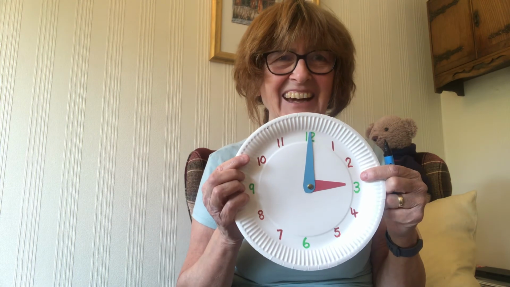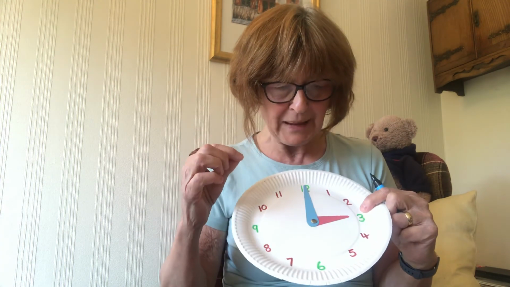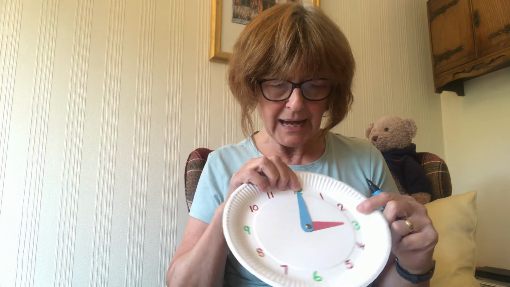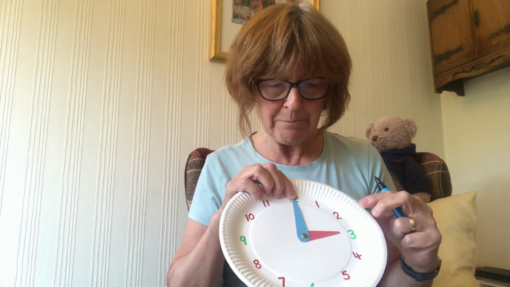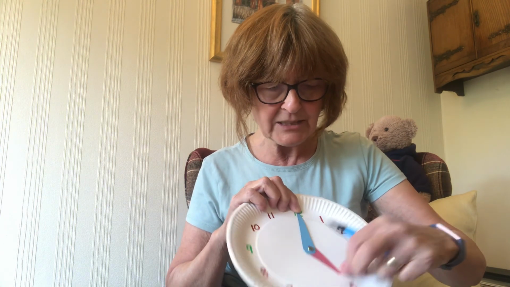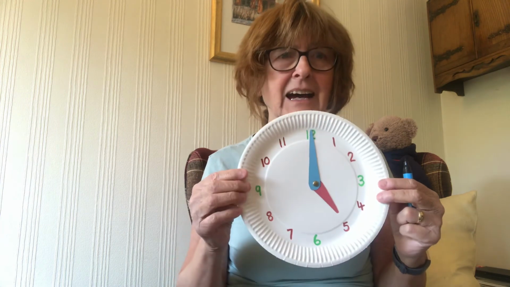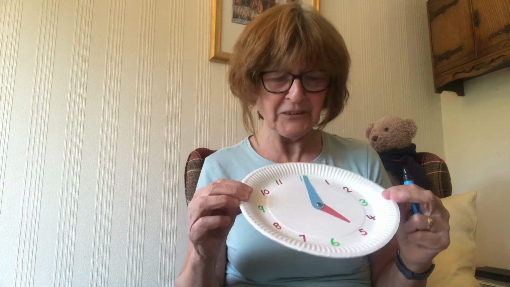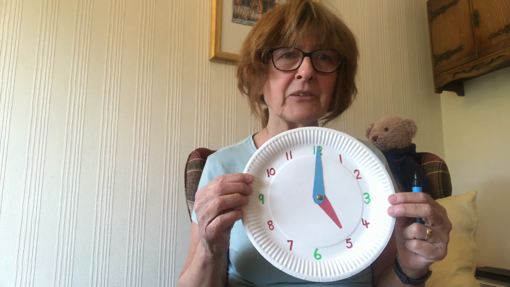Now I'm going to try and make 5 o'clock. So I'm going to keep my long hand, my minute hand, on the 12, and I'm going to move my hour hand onto the 5. And now I've made 5 o'clock. Now you can enjoy using this with your adult.